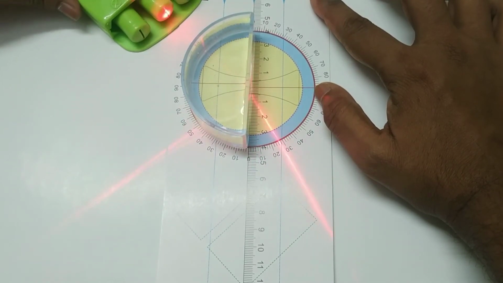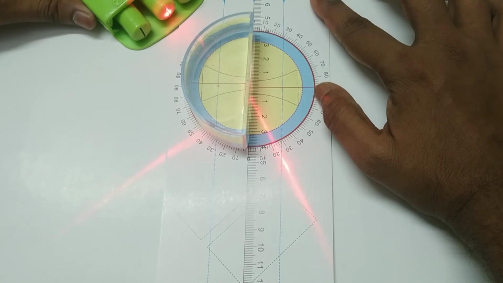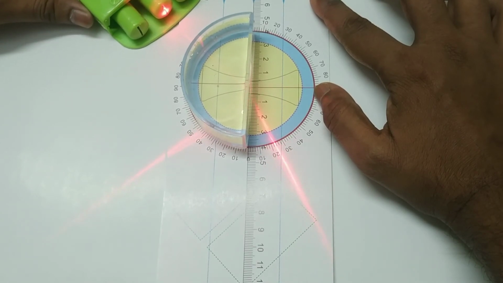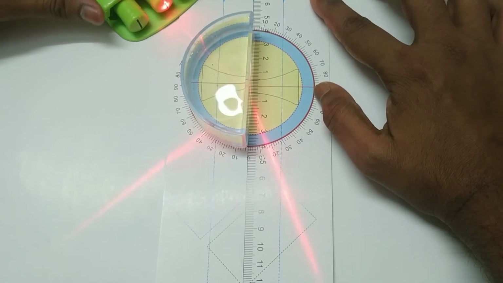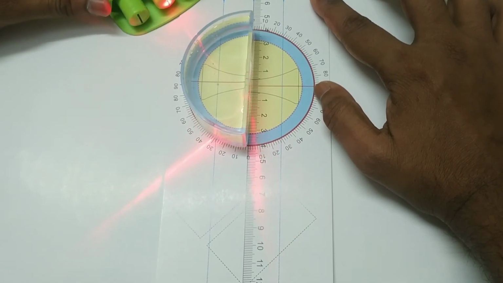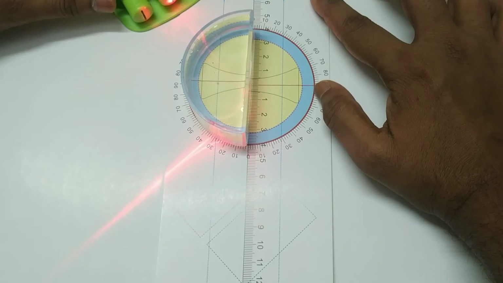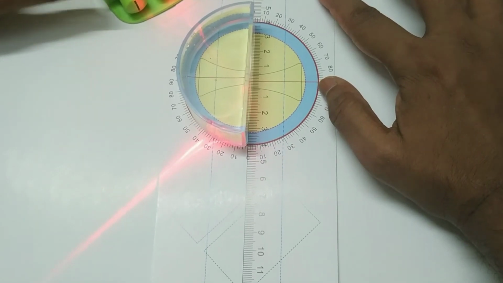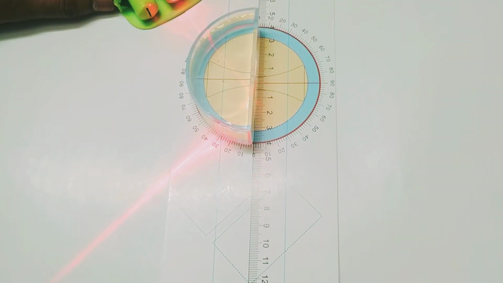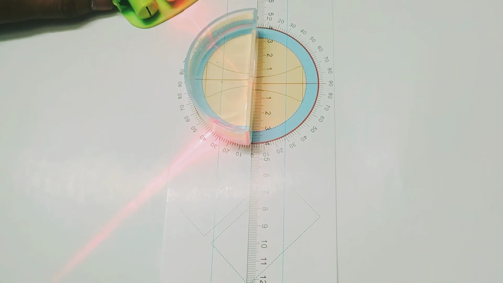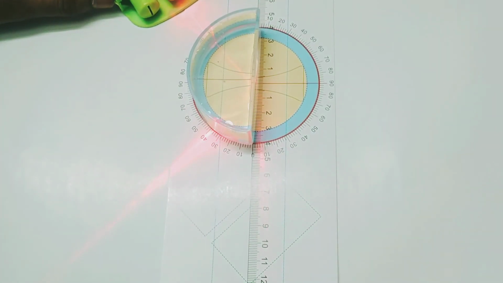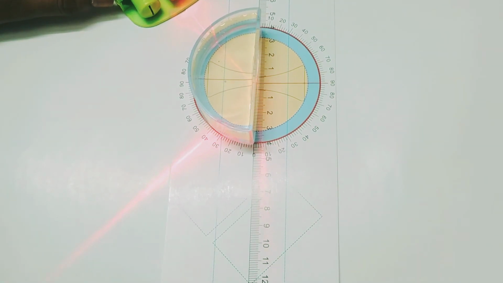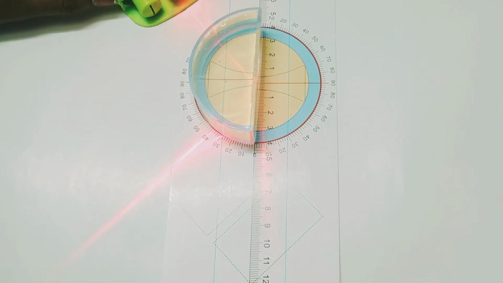Again, this is close to the critical angle, and when the angle of incidence is more than the critical angle, the light is simply reflected. This angle is greater than the critical angle because all of the light is reflected to the first medium, to the water medium.